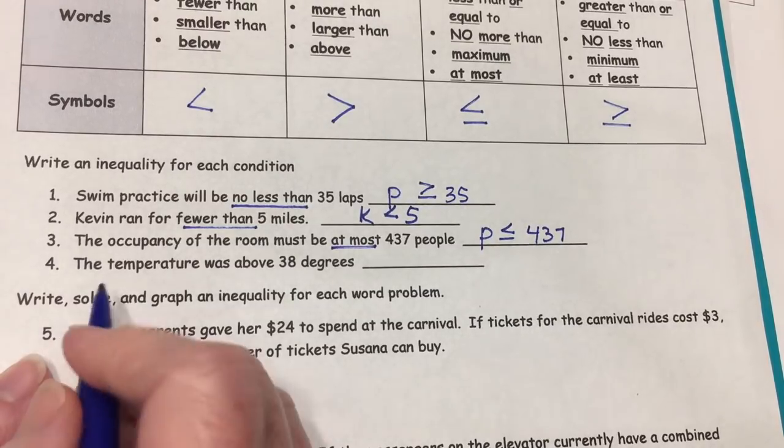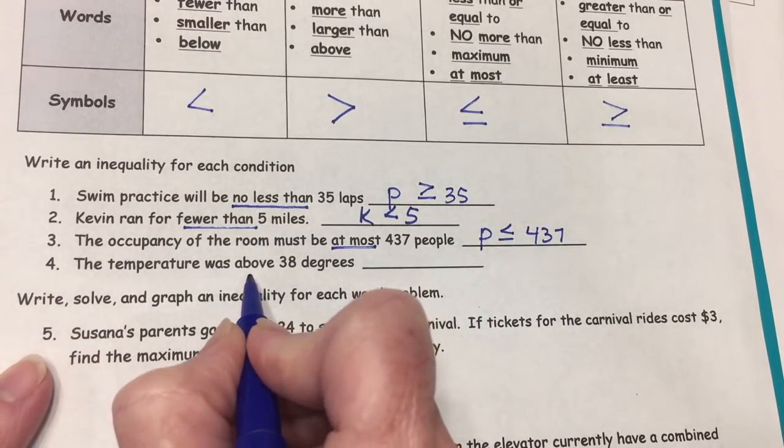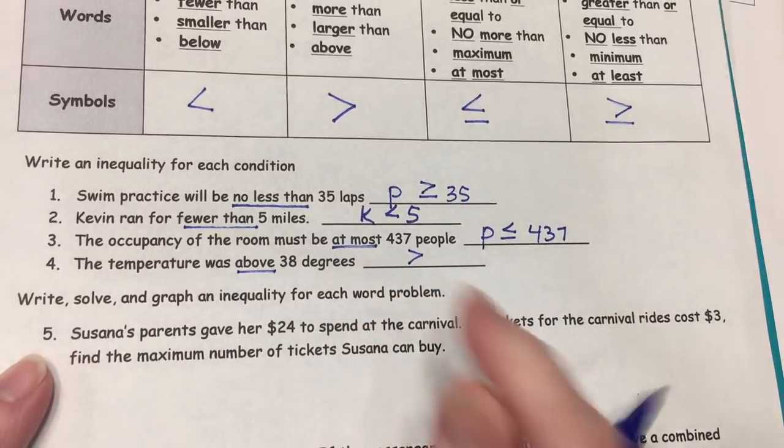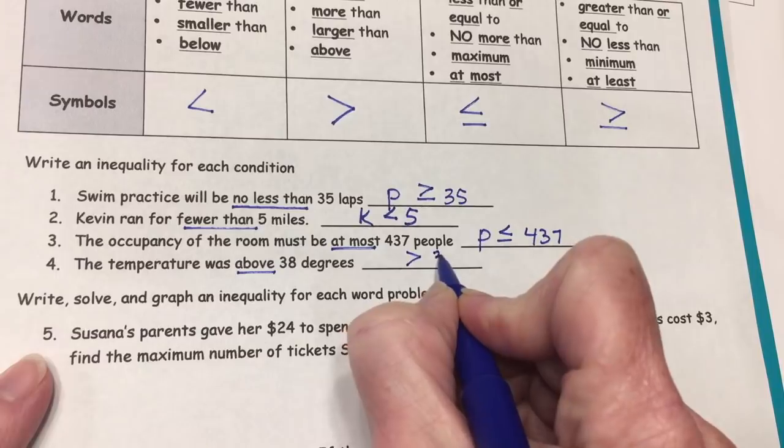And then number 4 says the temperature was above 38 degrees. So above is expressed with greater than. So above 38.